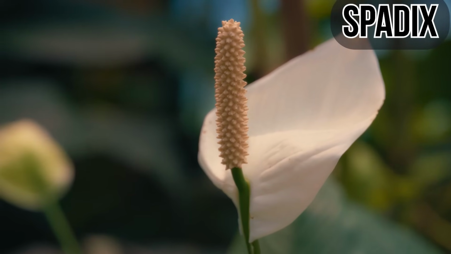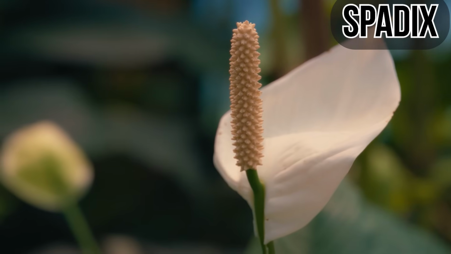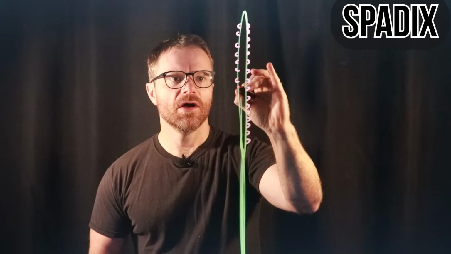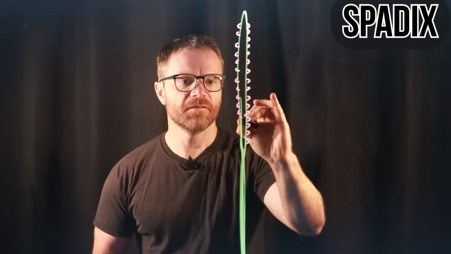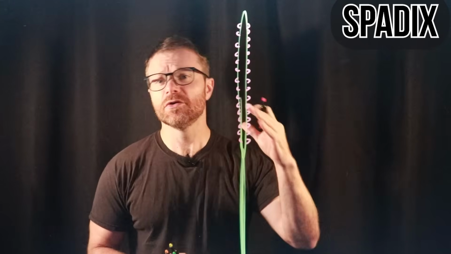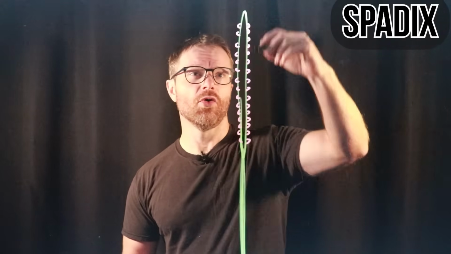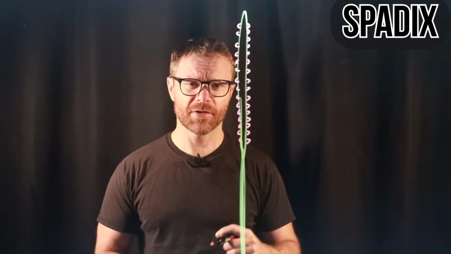They tend not to have sepals or petals. They only have the reproductive parts. And almost without exception, they are all unisexual. They're either male or female. Now that could be on different inflorescences. So this could be a whole male inflorescence, and there's another plant with a whole female inflorescence.